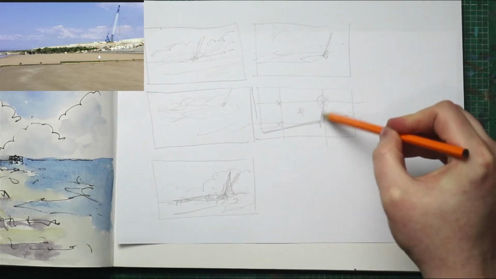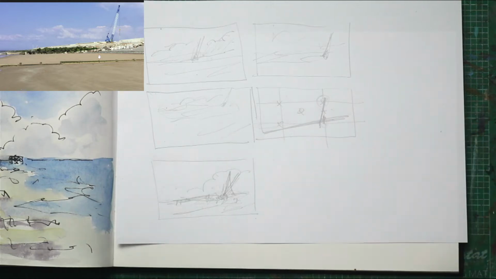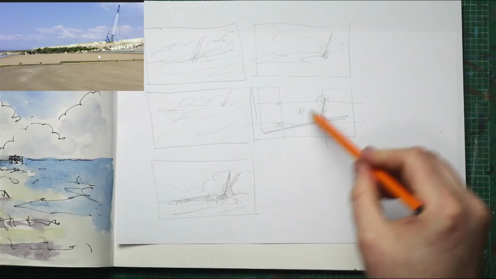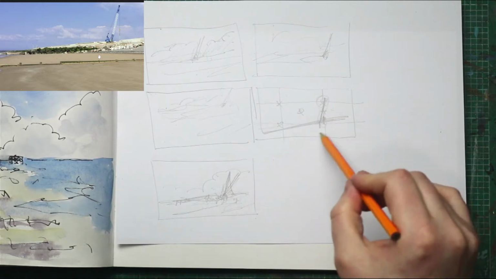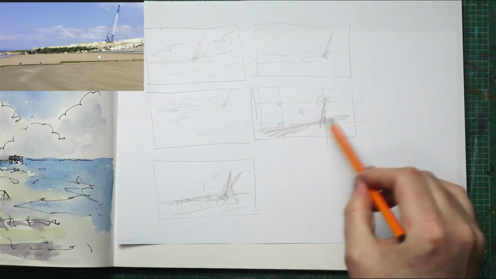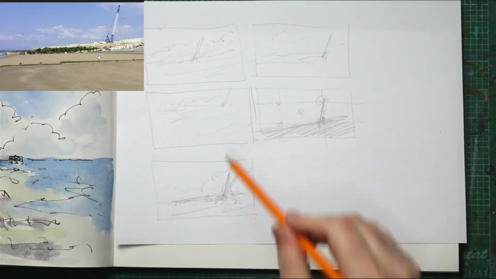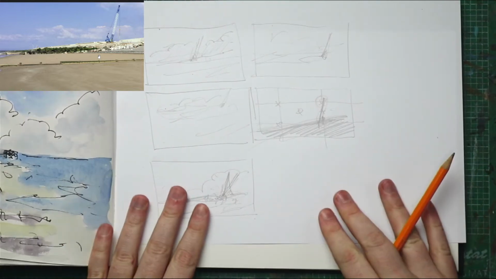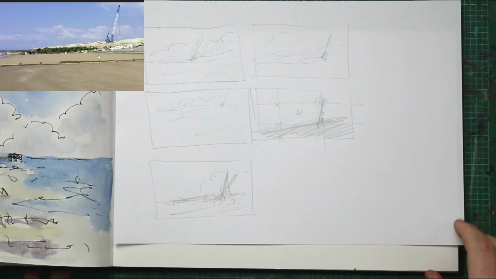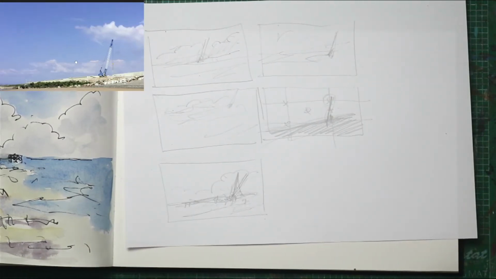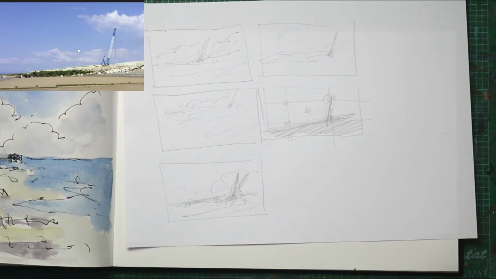This one takes two of those focal points really. So that's probably the one we're going to go for. I just wanted to talk about that a little bit before we started, so you can understand why I went for this.